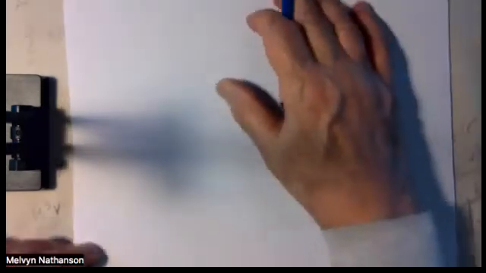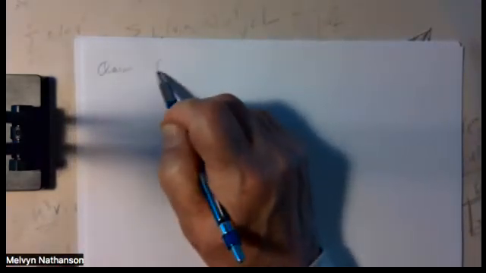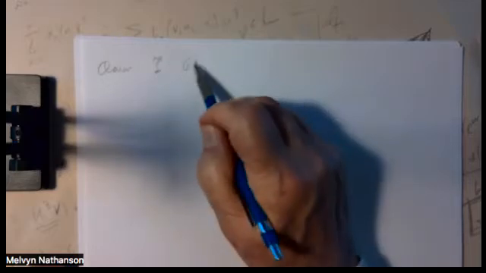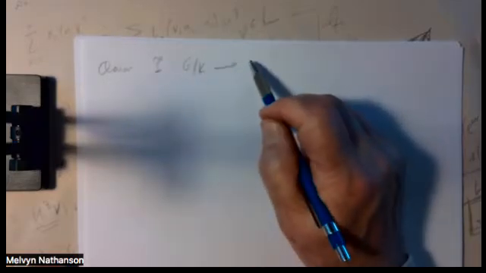And this function, f tilde, is also a group homomorphism. We've constructed a new homomorphism. So let me just write this. I'll claim f tilde from G mod K into G prime is a homomorphism. And the proof of the claim is as follows.